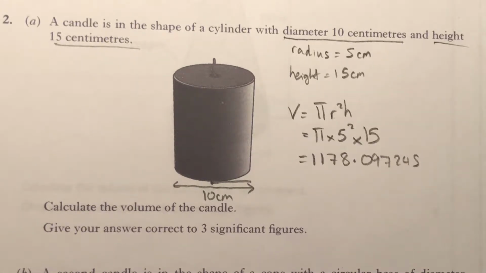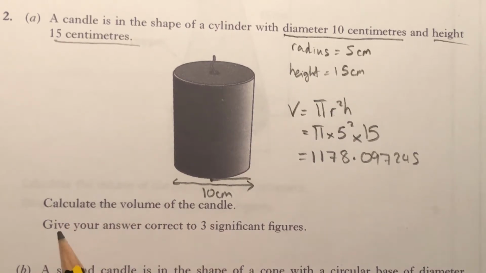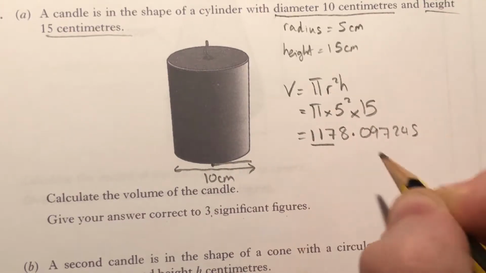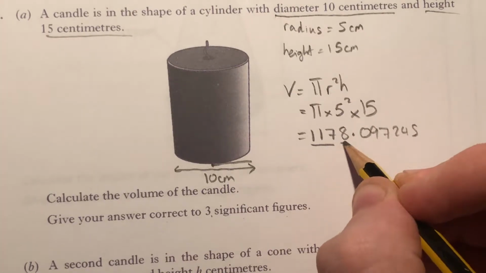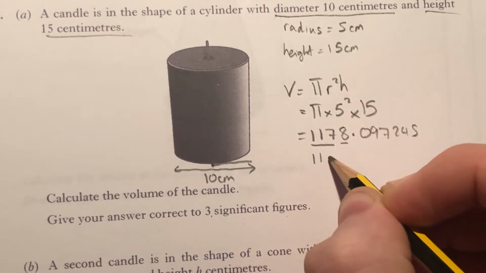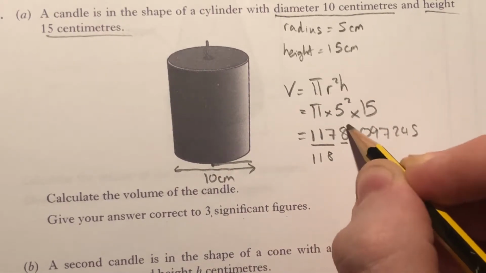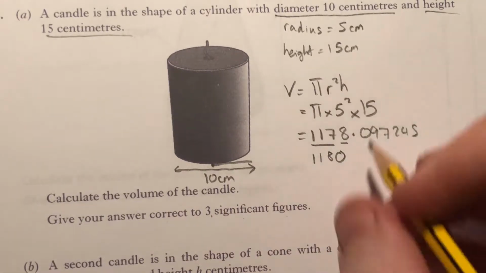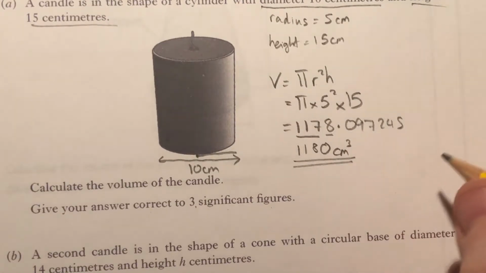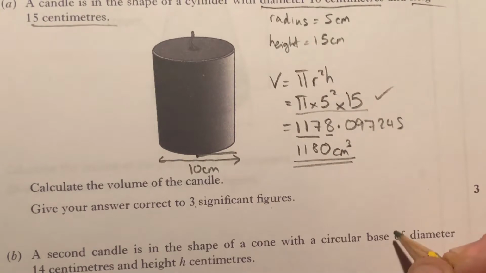Alright, now this is where we have to start thinking, what are we supposed to round it off to? We have to go back at this point and check the question, because one of the things we've not really taken into account is where we are supposed to round it off to. So calculate the volume of the candle. Give your answer correct to 3 significant figures. So remember, 3 significant figures means we look at the first 3 non-zero digits, that's the 117. We look at the 4th digit down. 8 we know rounds up, so the 117 becomes 118. And because this is in front of the decimal point, we have to put a 0 there. 1,180 centimeters cubed.